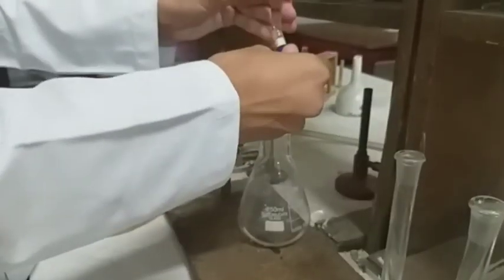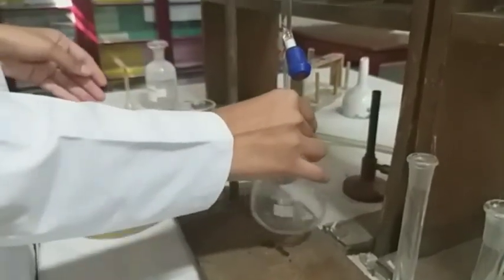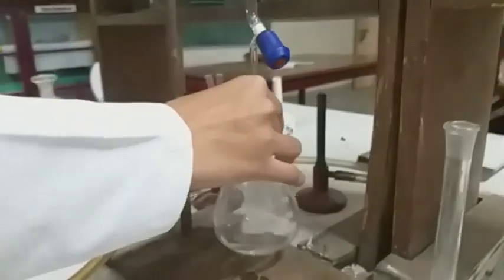Now we will start our titration with NaOH solution. We will do our titration with continuous shaking.